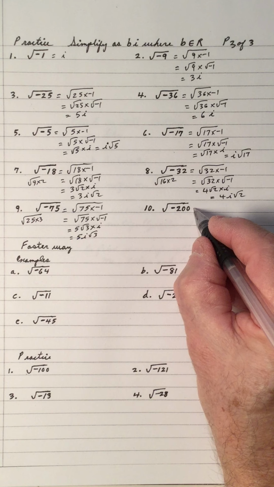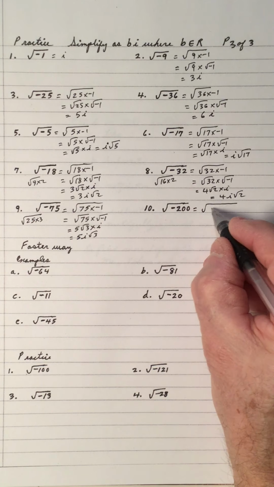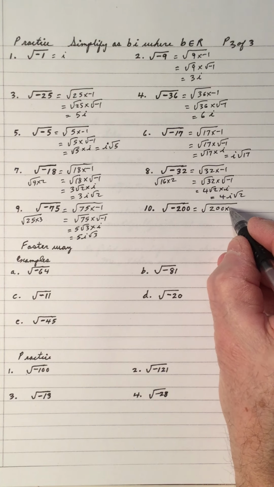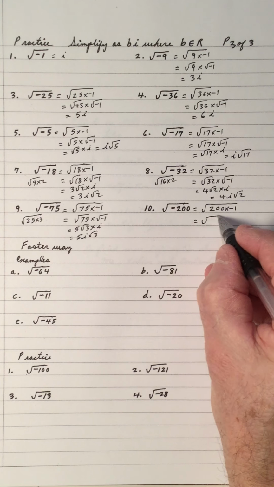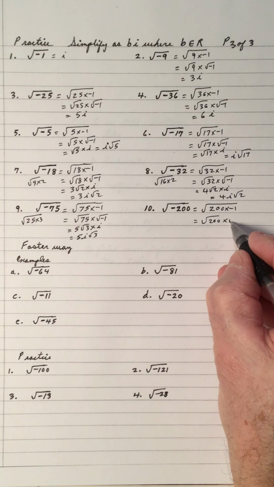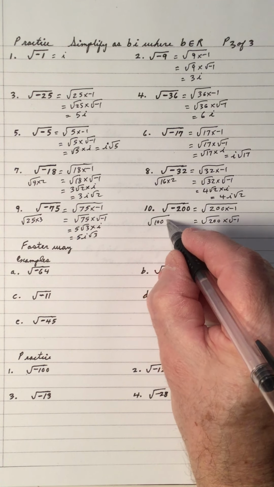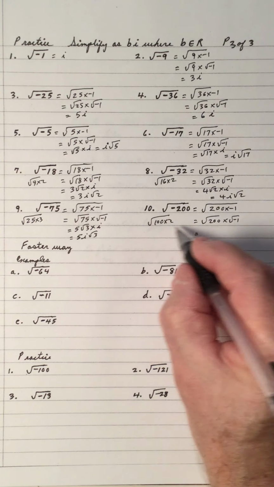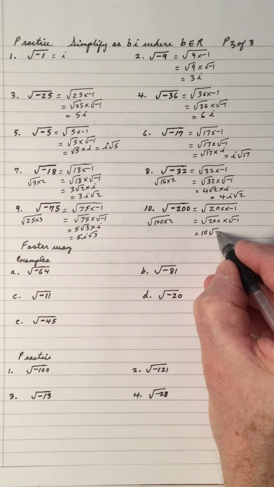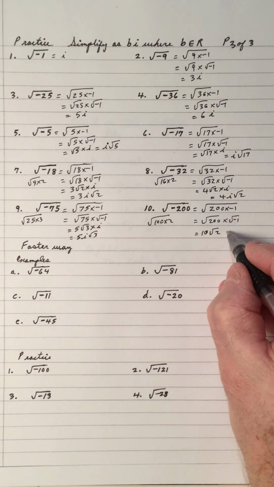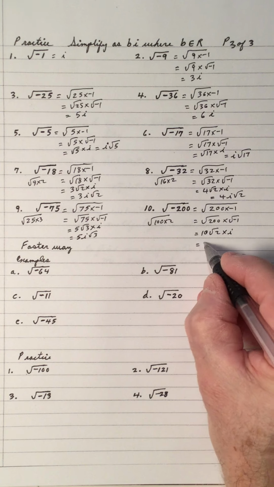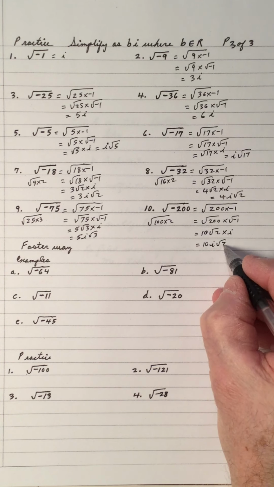Square root of negative 200 is the square root of 200 times negative 1. That's the square root of 200 times the square root of negative 1. 200 is made up of 100 times 2. The square root of 100 is 10, so it's 10 root 2. 10 root 2 times i, so it's 10i root 2.